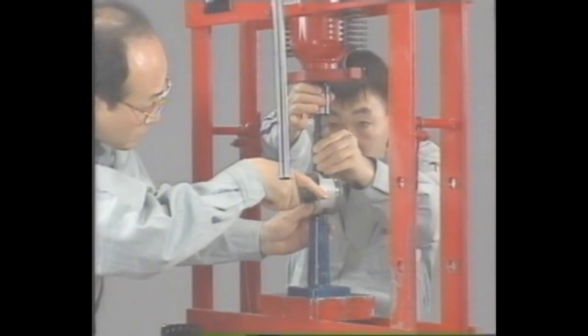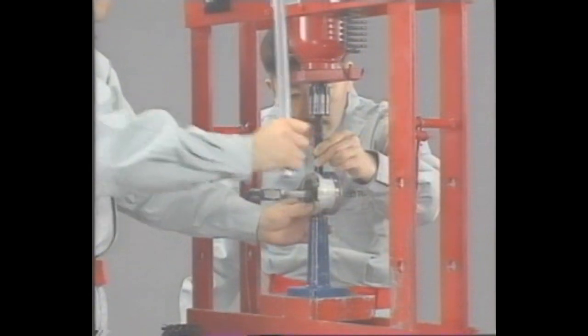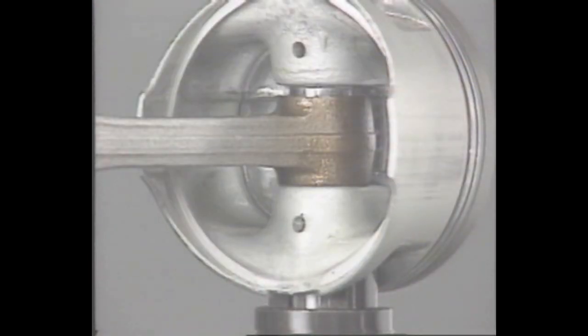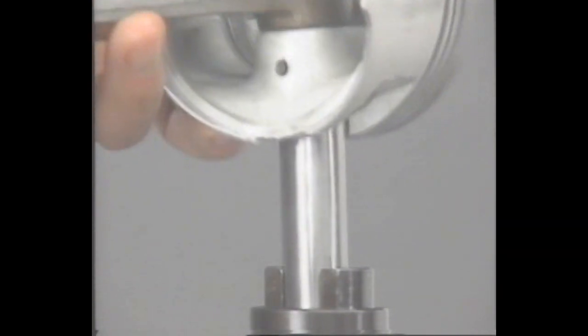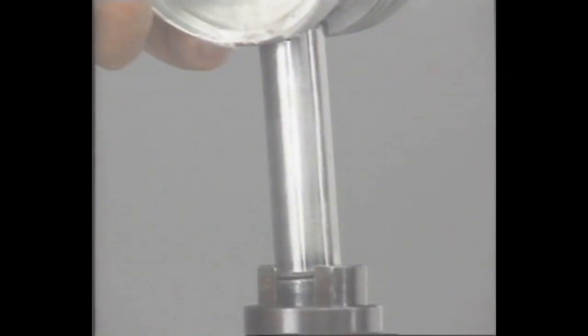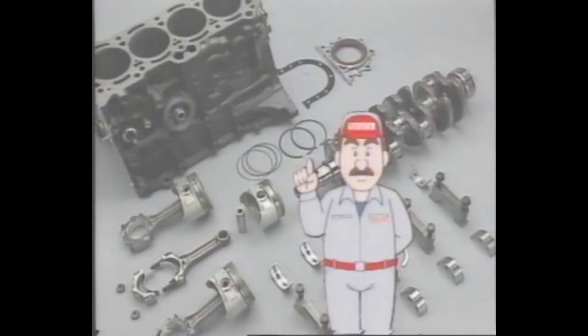Never pry the piston pin, or it could become unremovable. Slowly and carefully apply pressure to remove the connecting rod from the piston. This completes cylinder block removal.